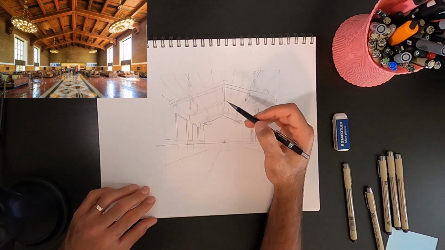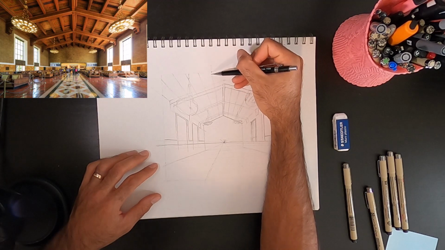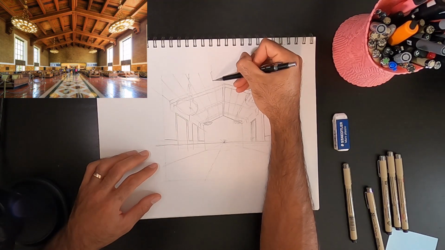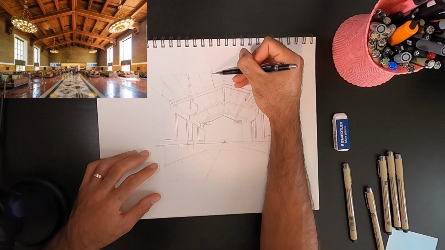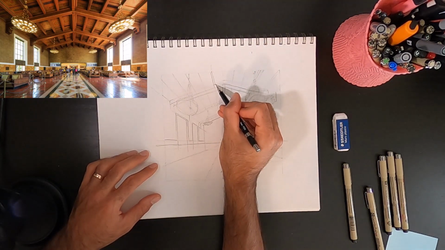Again, these are all just construction lines, so I need to make sure that I'm giving each of these joists the proper thickness when I'm drawing them, and that they're ending in the proper place.